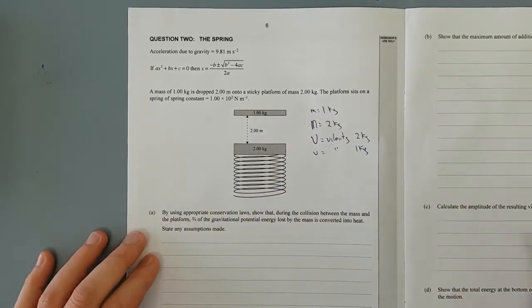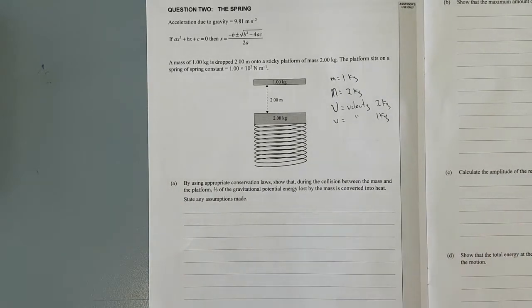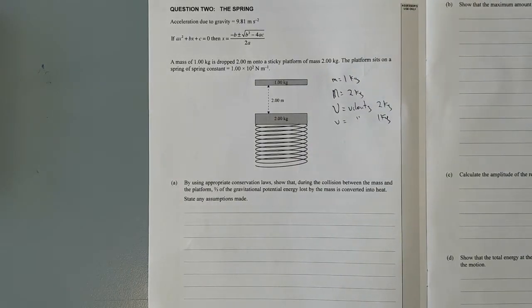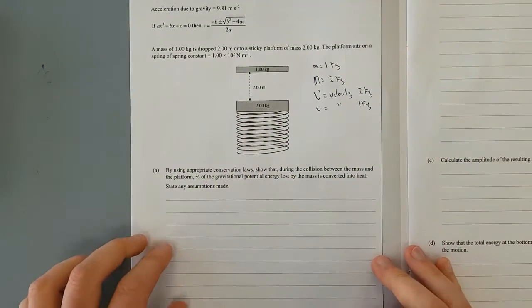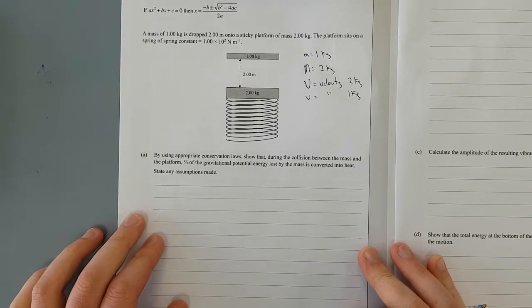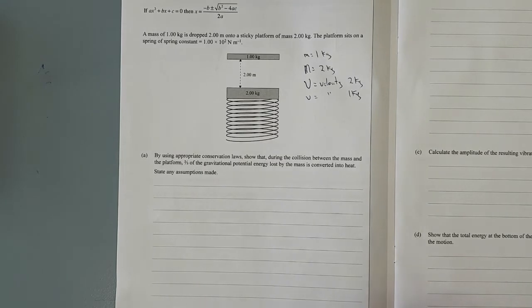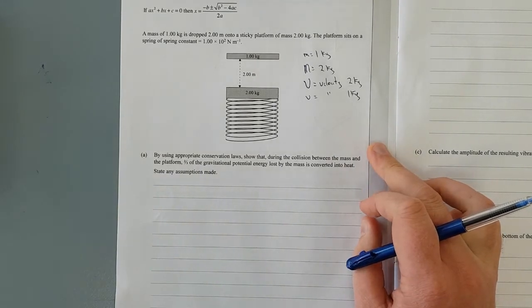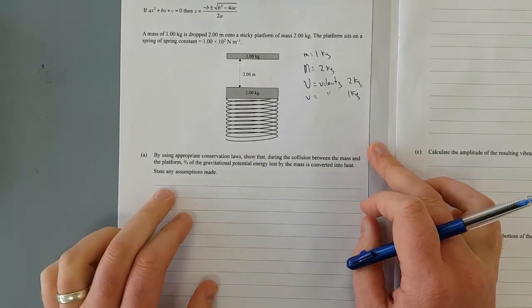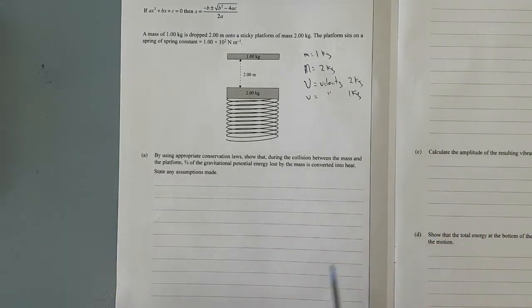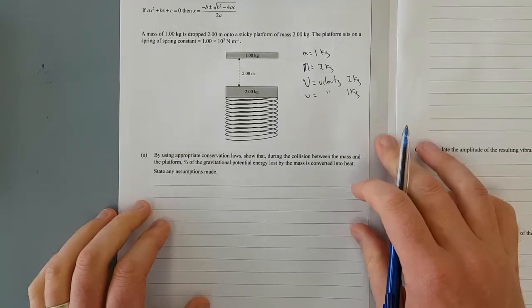Sweet. So, by using appropriate conservation laws, show that during the collision between the mass and the platform, 2/3 of the gravitational potential energy lost by the mass is converted into heat. State any assumptions made. So before I even start, this sort of question is a mechanical impedance question. I'll post in the description a really good application of this, but it's a really interesting topic. And the tricks that we'll use here, you can use for a lot of questions.